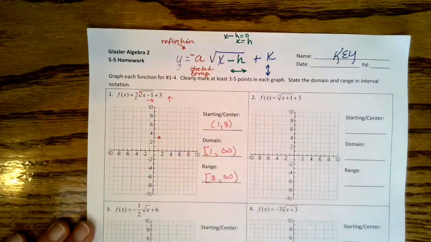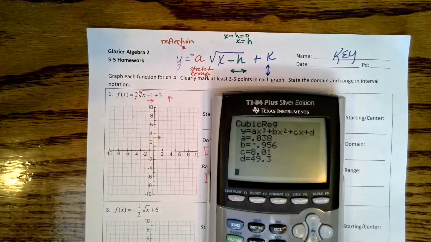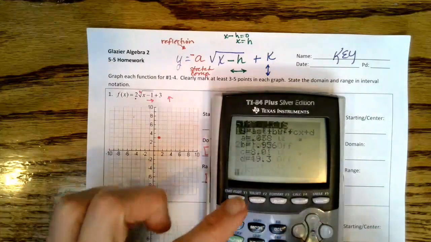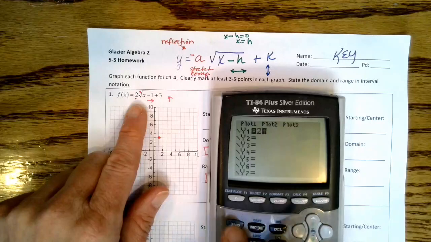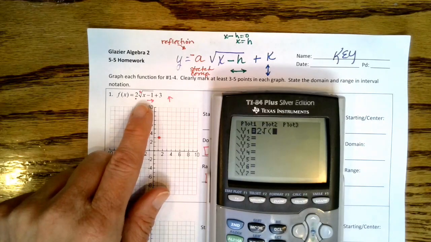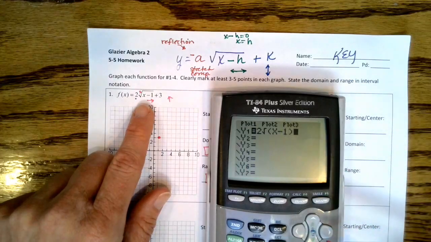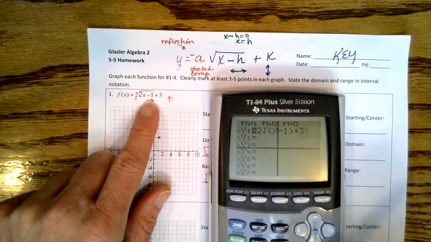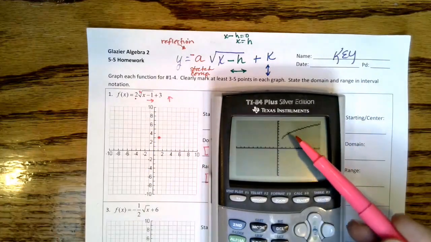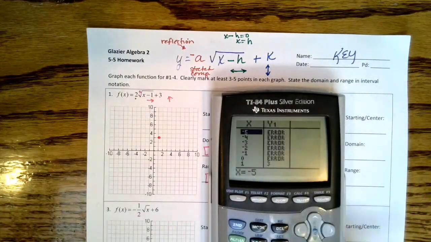When we say mark clearly 3 or 4 points in each graph, you can go ahead and use your graphing calculator. If you want to go to your graphing calculator and ask it to show you 2 times the square root of x minus 1, remember, if you have an older calculator, you have to close that parenthesis. If you have a newer calculator, you need to arrow out of the radical sign, plus 3. So when I go to look at a graph, I can see that this 2 is going to make this graph grow larger. So I can go to the table of values.